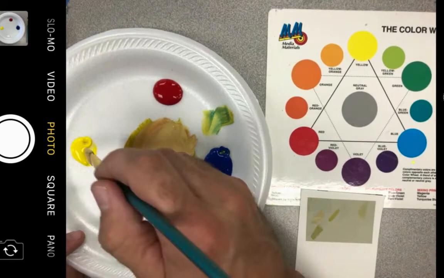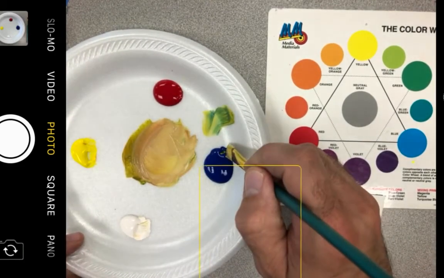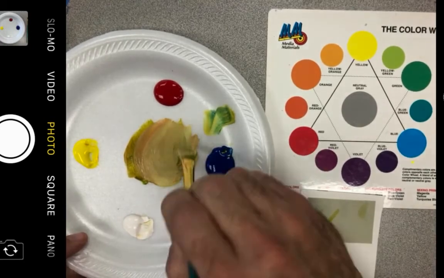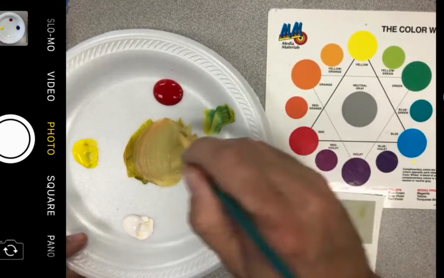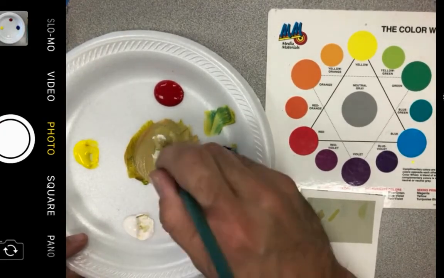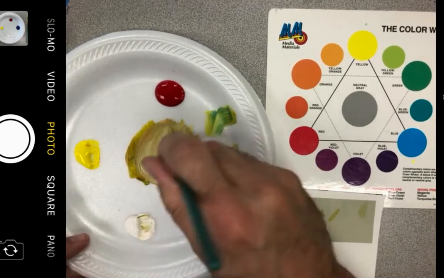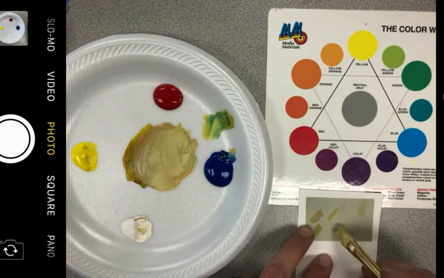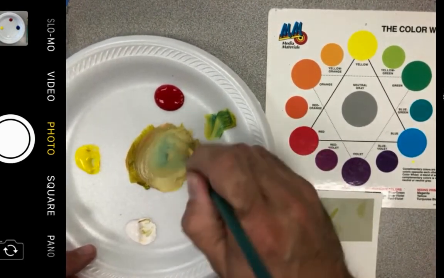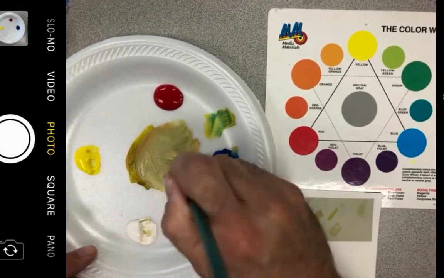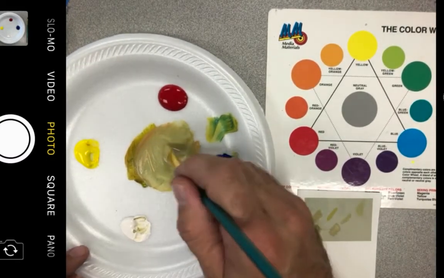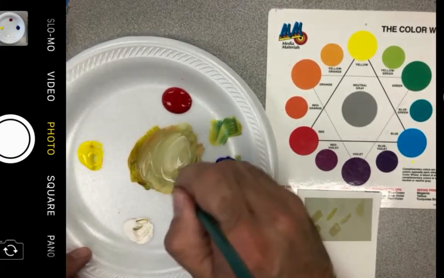So now I'm a little bit too in the red area, so I'm going to add a little bit more blue to it. But it's a fun game to try to see how close you can get to these colors. Okay, getting kind of close. Use a little bit more blue still. Come in and check it. A little bit too dark, so I'm going to add a little bit more white.